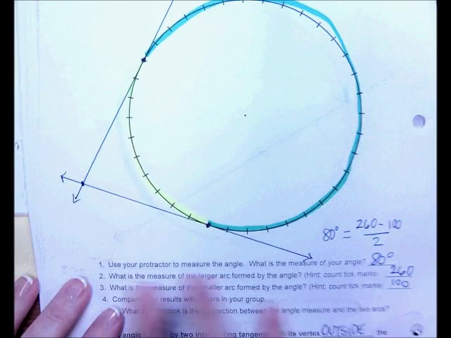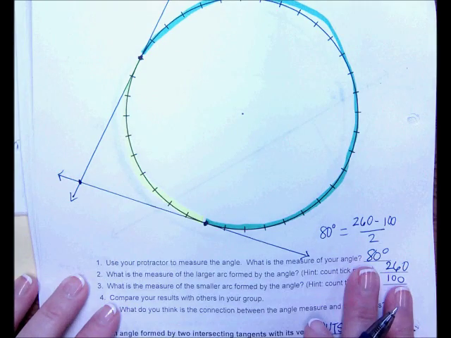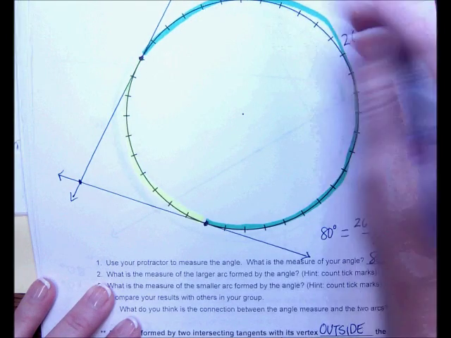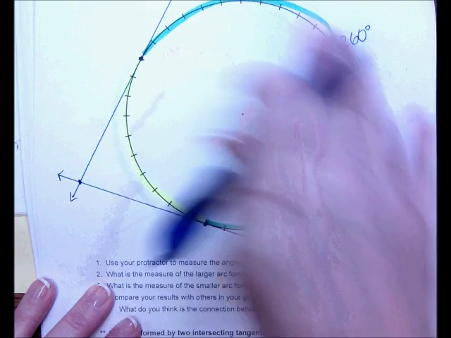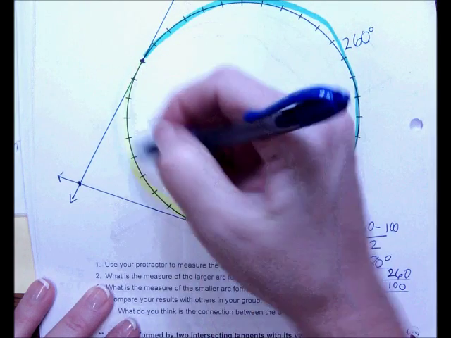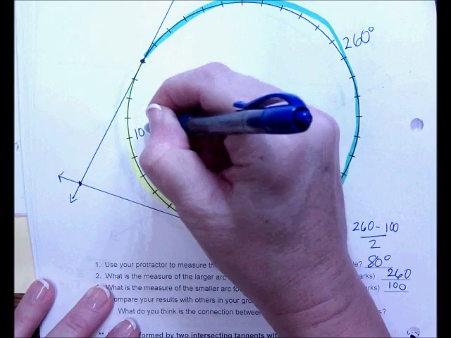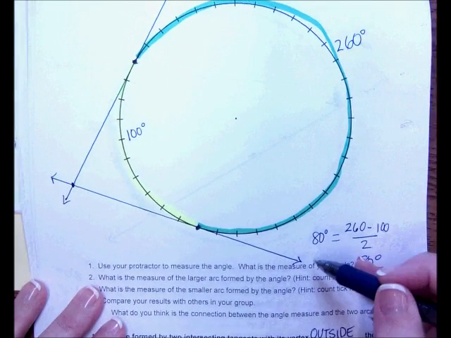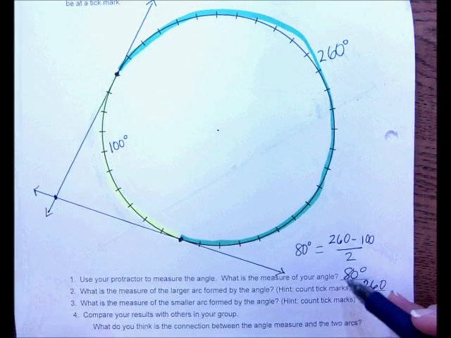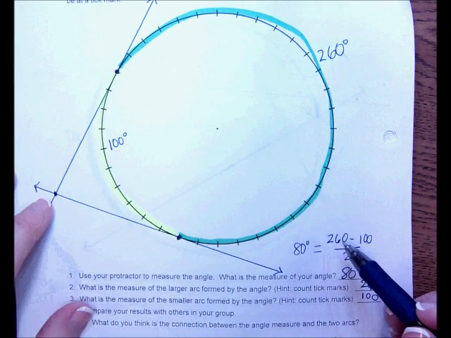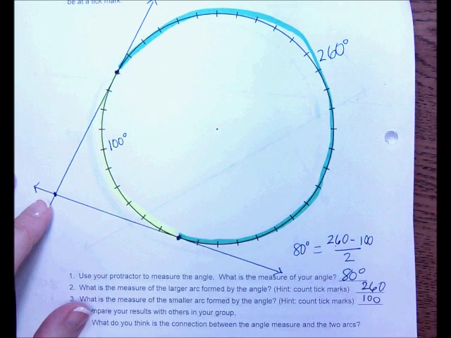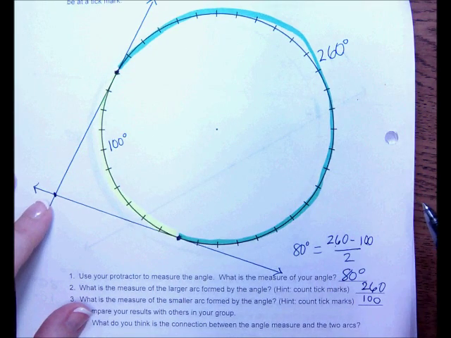So I used the protractor to measure. It was 80 degrees. I counted my tick marks. It was 26. So 26 times 10 is 260. I counted the tick marks in here. It was 10, so I multiplied that by 10. So it's 100. And I determined to come up with 80. Because it's outside again, I can take the difference of my two intercepted arcs and divide it by 2, and it's equal to 80.